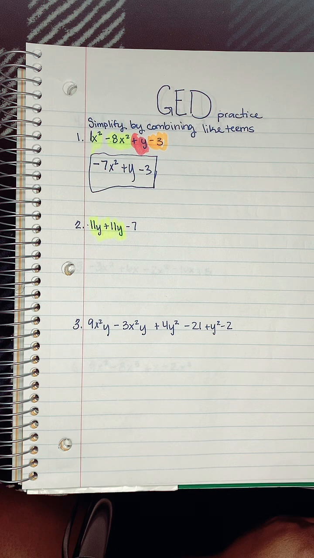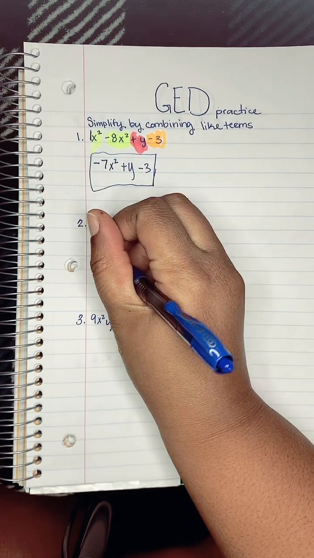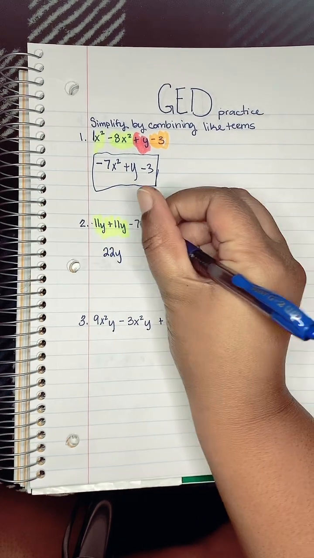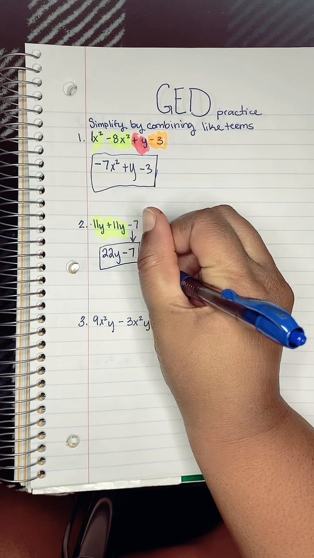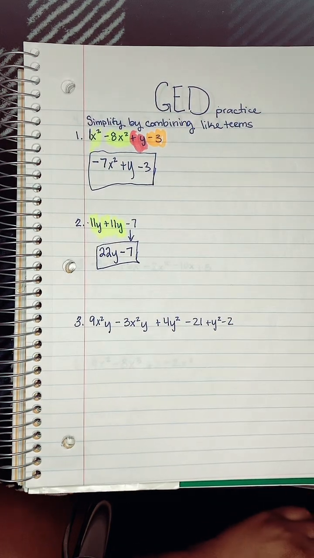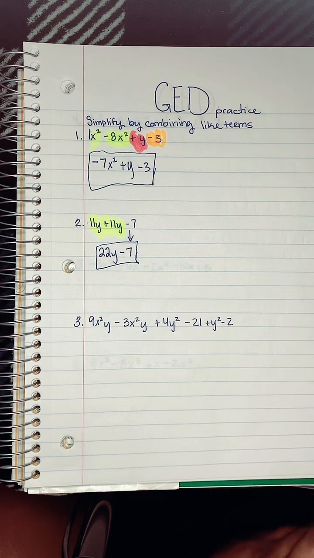22y. Yes, let's go. Somebody gave me the whole answer: 22y, and they dropped down the minus 7. Perfect. Beautiful. Good. All right, let's go to number 3.